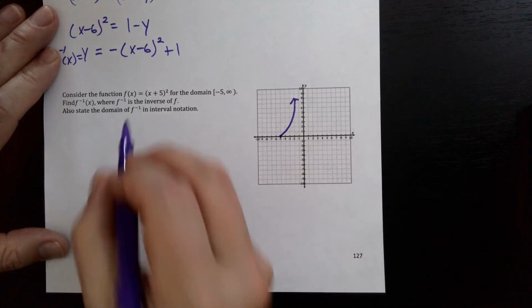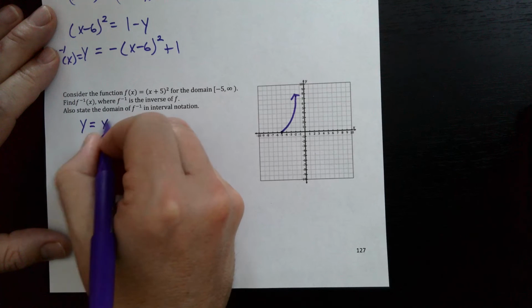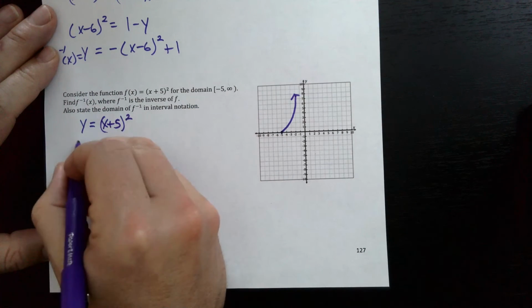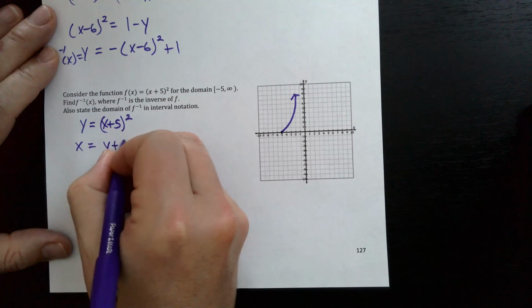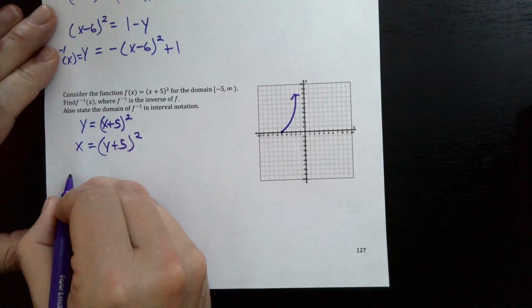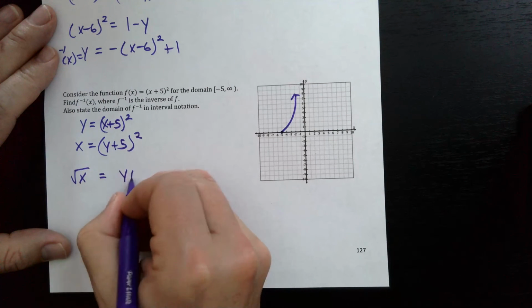Okay. So let's find the inverse. So y is equal to x plus 5 squared. And then x is equal to y plus 5 squared. Square root of both sides. The square root of x is equal to y plus 5.